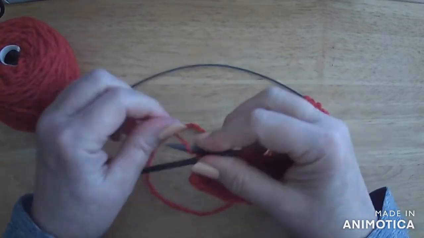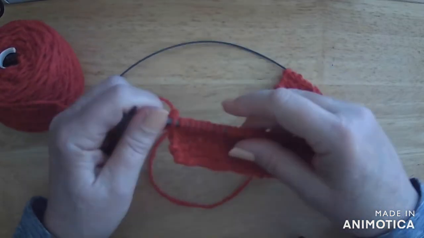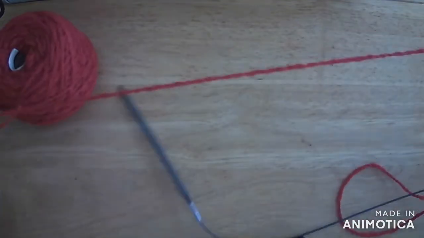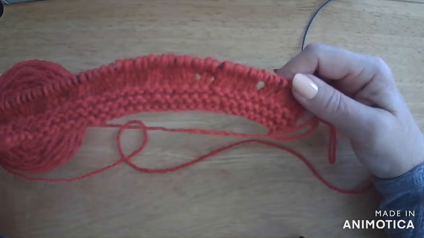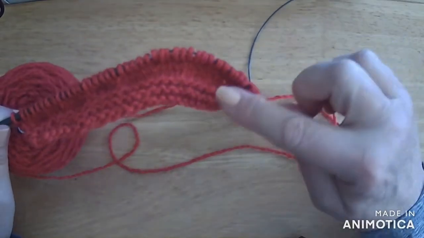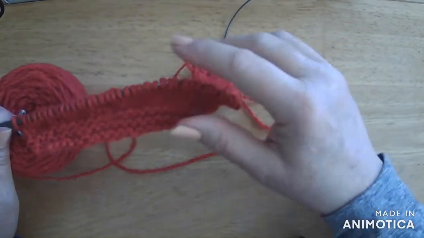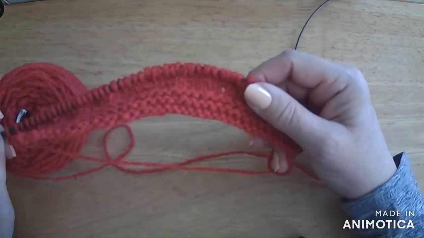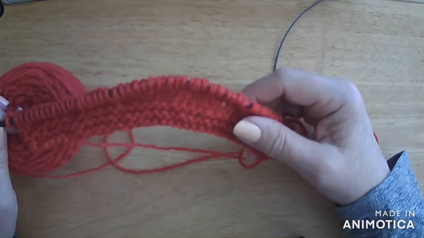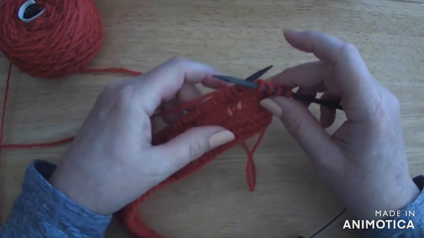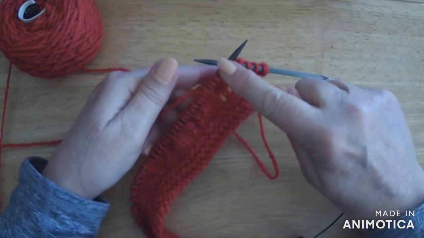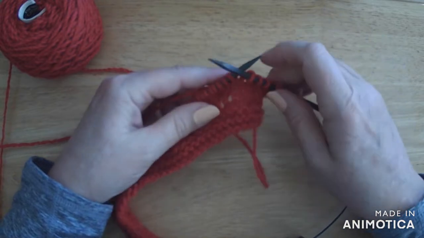So on the wrong side, I'm just going to do a purl stitch all the way across, and then I'll come back and we'll do this technique one more time, showing all of the different types of increases. So I'll join you in just a minute. So here I am back again. I just finished doing a purl stitch all the way across.